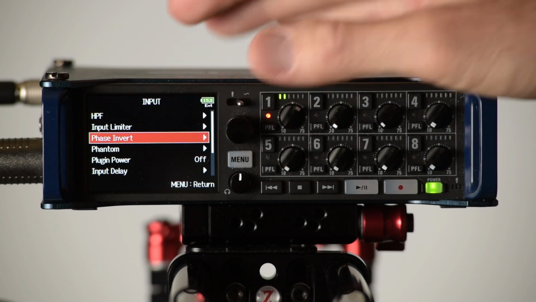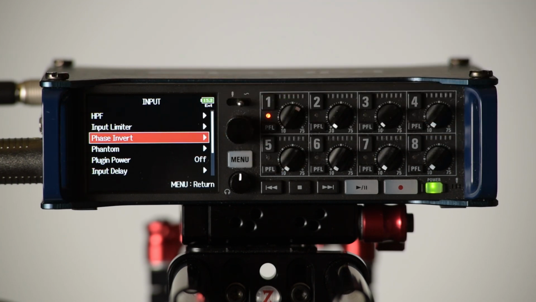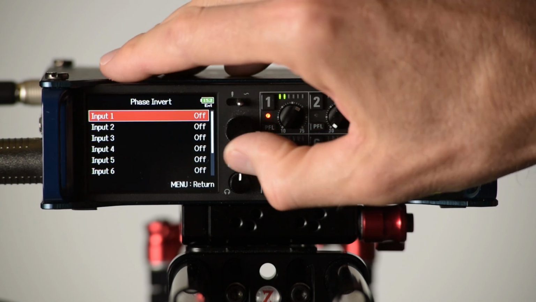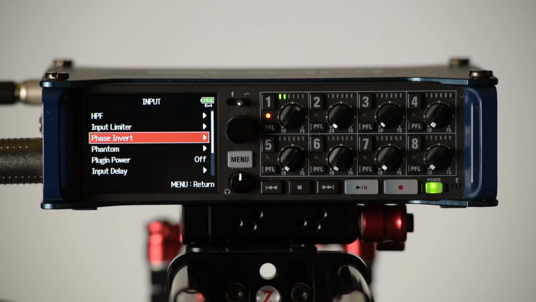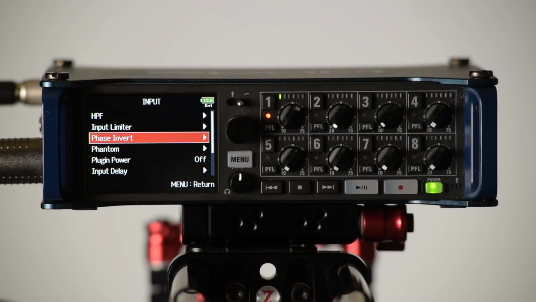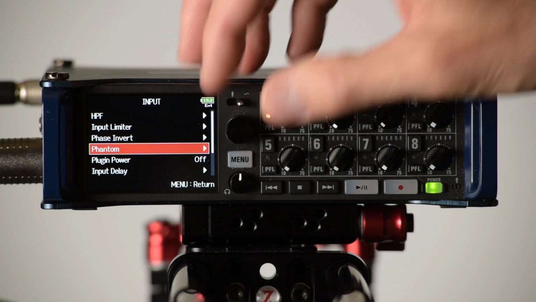All right, next is phase invert. If you don't know what this is, I would turn it off. Don't use it. But this is for solving particular problems, especially when you're recording with two separate microphones, say, for example, a lavalier microphone and a boom microphone. What can happen sometimes is if the two microphones are different distances from the sound source or the person speaking, you can start to get constructive or destructive interference between the two mics just because their waveforms happen to be out of phase from each other. This would be a case where you could actually invert the phase to solve that problem. Again, not critical to use that all the time.